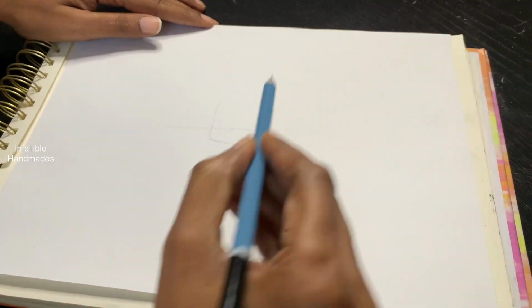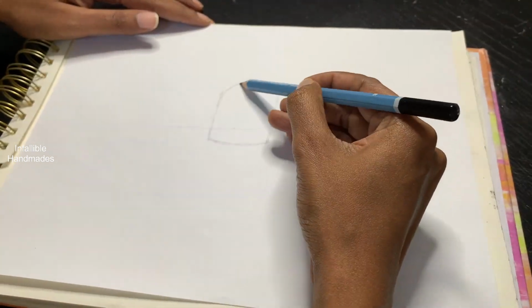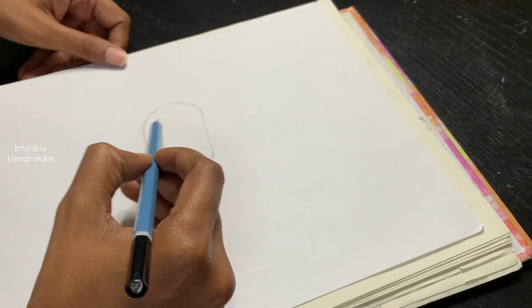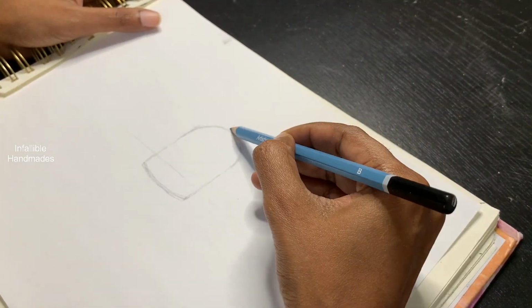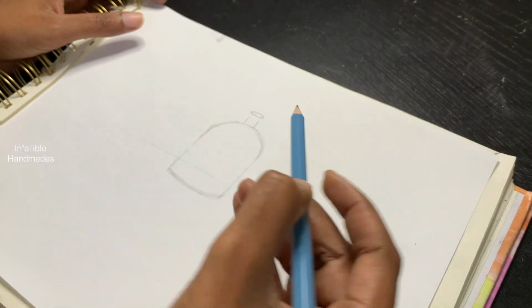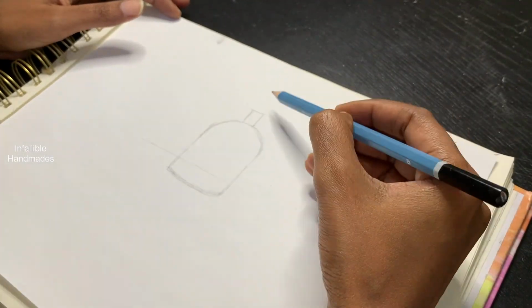Glass edges are usually soft, not harsh, so use a hard pencil like H or 2H to sketch the basic form lightly. Keep outlines minimal because real glass rarely has visible lines. It's defined more by light and shadows and highlights.